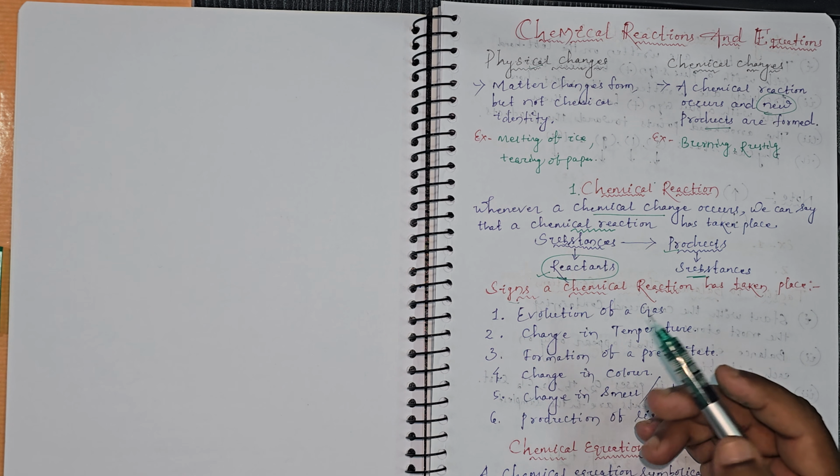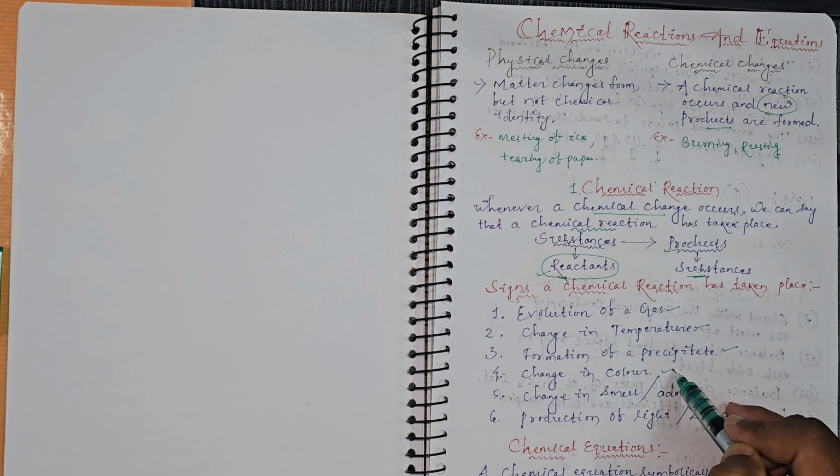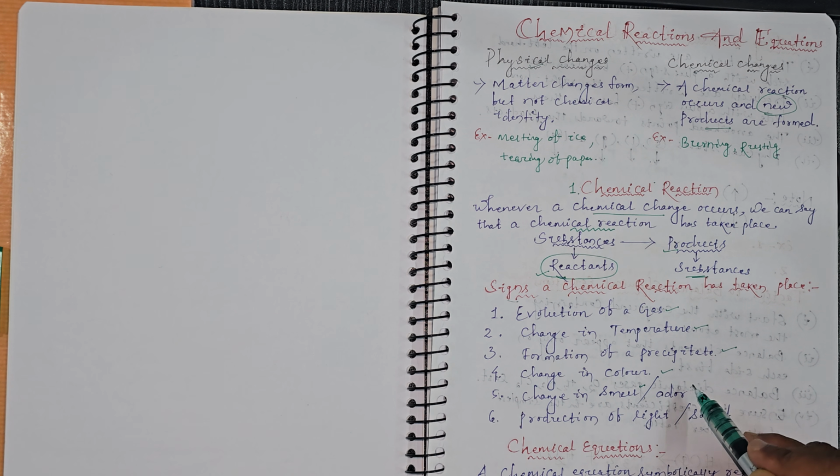Now what must be the signs or indications that a chemical reaction takes place? Whether it is evolution of gas, change in temperature, formation of a precipitate, change in color, change in smell or odor, or production of light or sound.